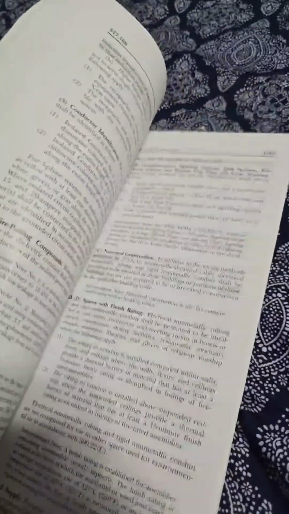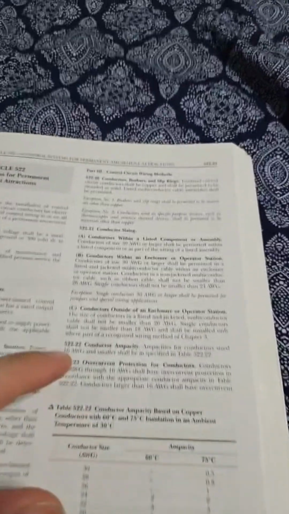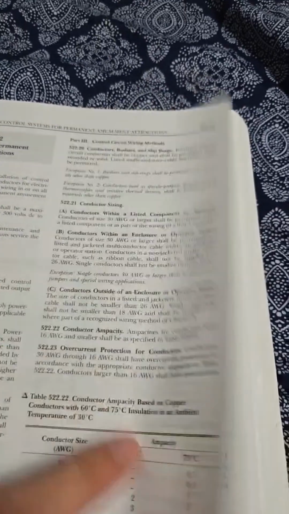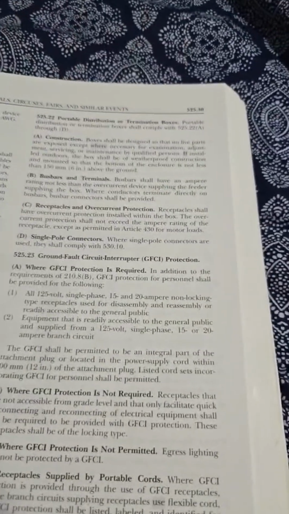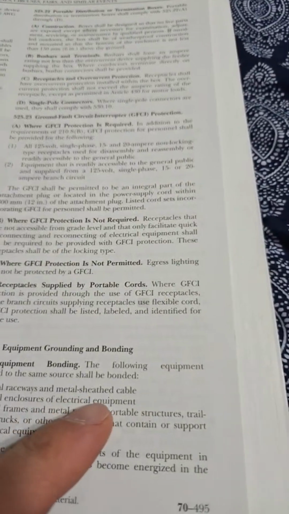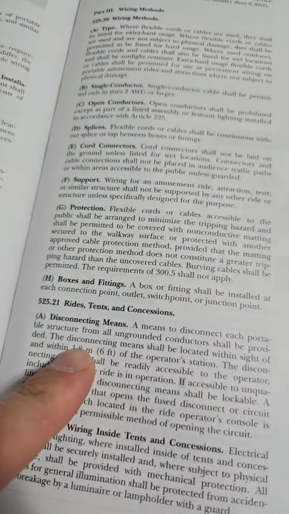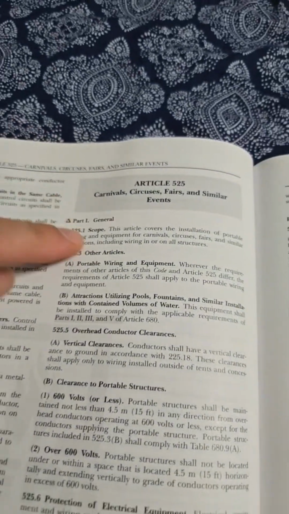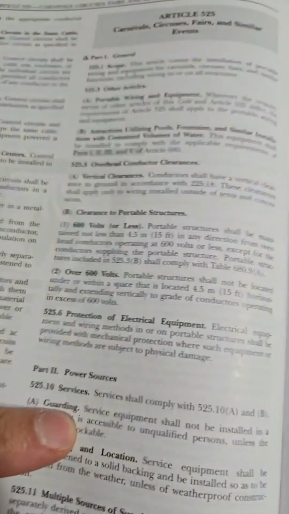See if we can find it in here. Amusement parks, there it is. Amusement attractions. And we're looking for equipment grounded conductors, equipment bonding, disconnecting means, boxes and fittings, carnivals, guarding. We have 1 minute and 53 seconds left.